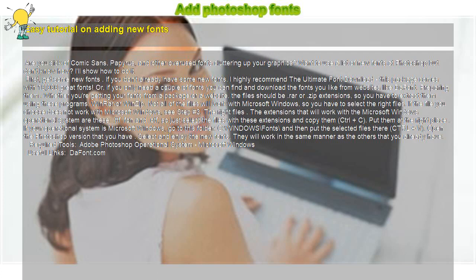Preparing them. Whether you're getting your fonts from a package or a website, the files should be .rar or .zip extensions, so you have to extract them using these programs, WinRAR or WinZip. Not all of the files will work with Microsoft Windows, so you have to select the right files. If the file you choose does not work with Microsoft Windows, see step number 3.